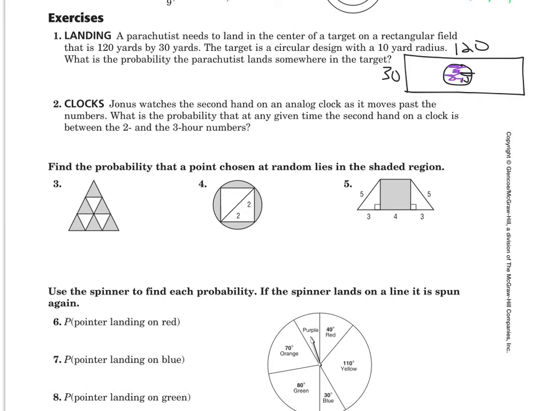So I'm trying to land in the circle. For the probability, I need to find the area of the shaded region, which in this case is just a circle, really nice and easy, divided by the area of the whole thing, which is a rectangle. So I'm going to find the area of the circle and divide that by the area of the rectangle. The area of the circle is pi r squared, where the radius is 10, so that's 100 pi. And the area of the rectangle is 30 times 120, which is 3600.